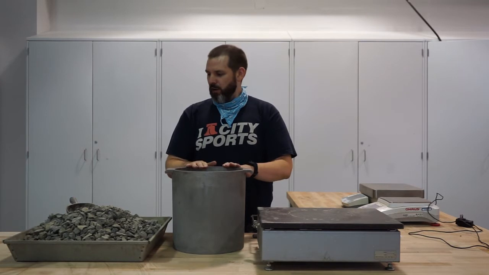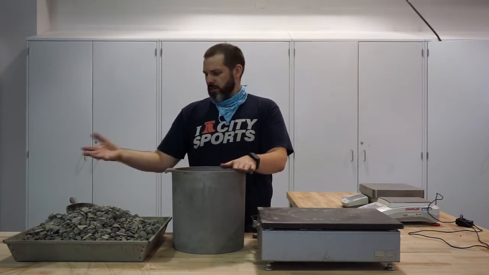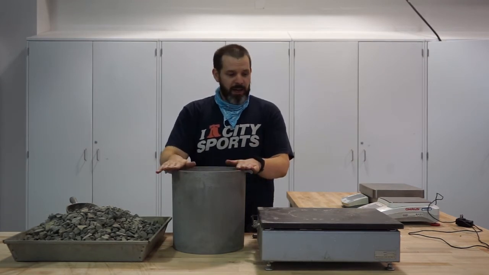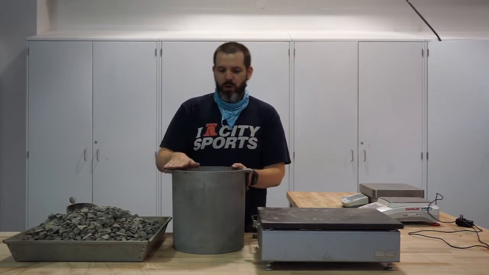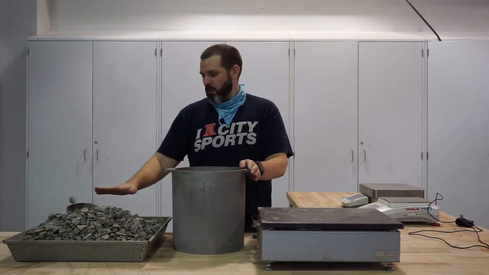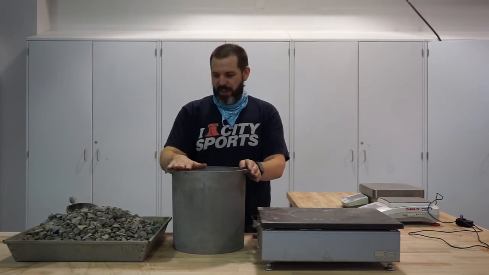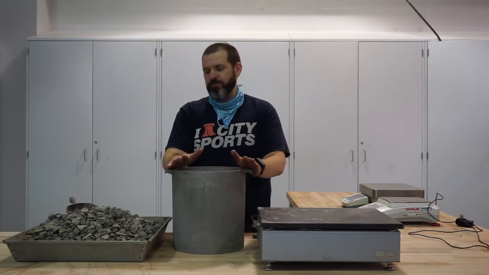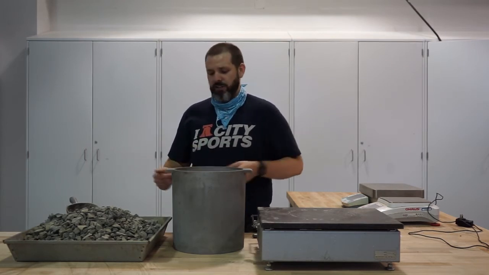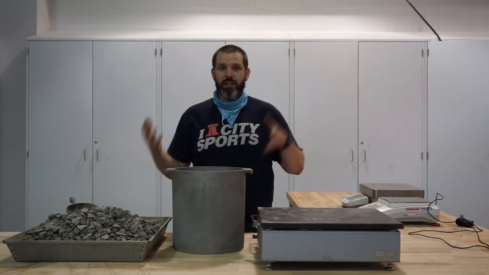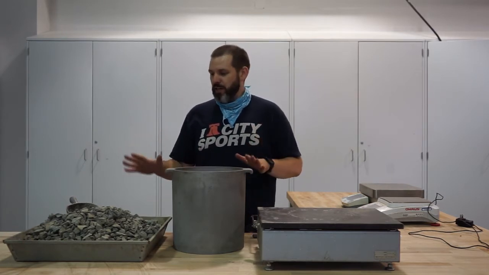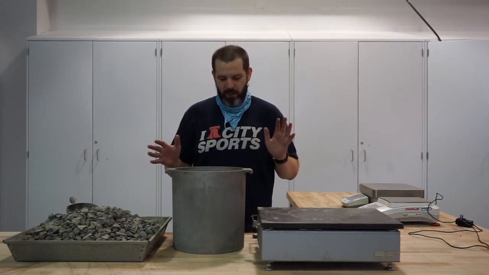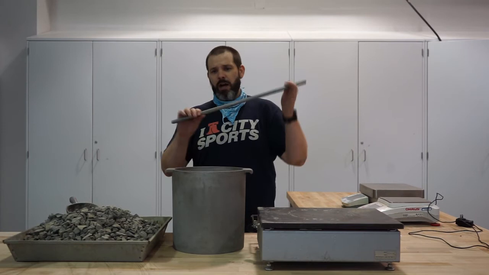What we're going to do now is take our coarse aggregate, fill this container absolutely to the top, and weigh it. Since we know the volume of the container, when we have the aggregate in here, we'll be able to determine the bulk density of the aggregate. Now, we can't just dump the aggregate in. What we need to do is fill it in here and compact it. There are multiple ways that we can compact it, but we're going to use the rodding method.